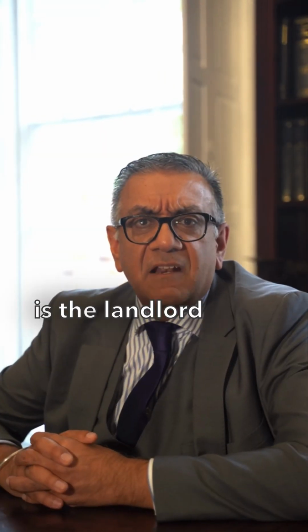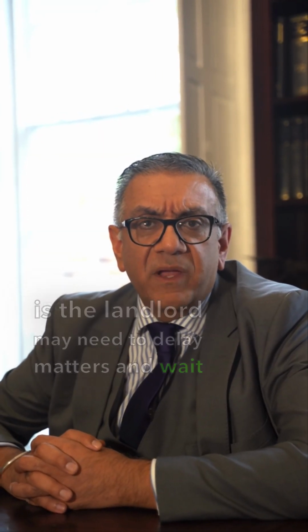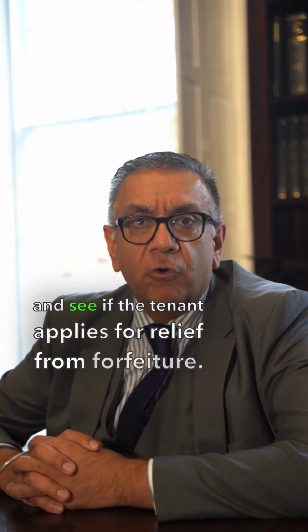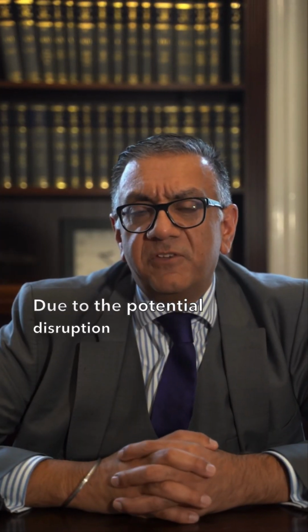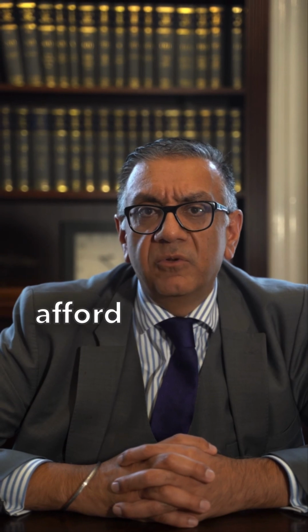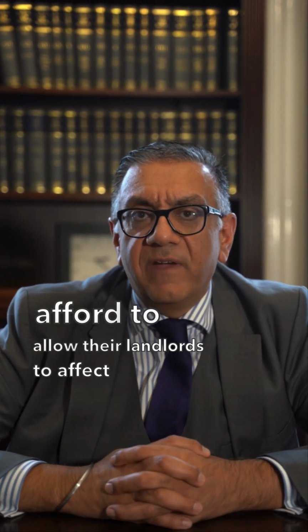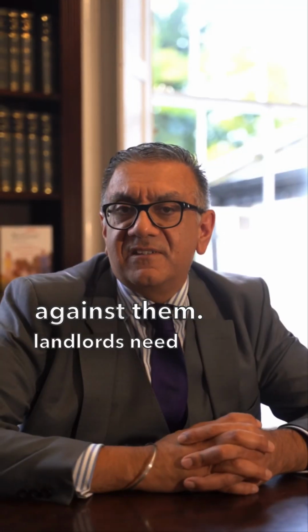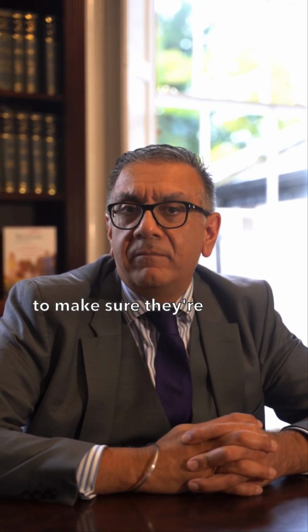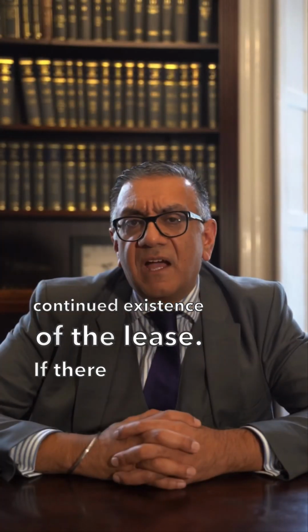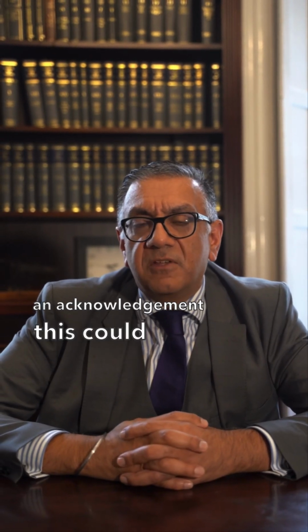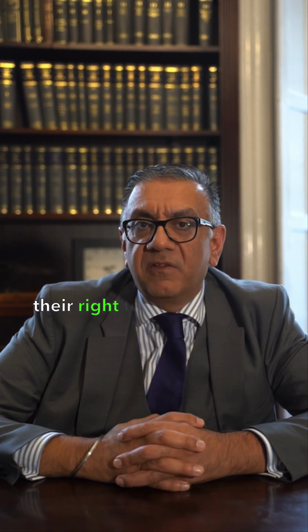The other problem is the landlord may need to delay matters and wait and see if the tenant applies for relief from forfeiture. Due to the potential disruption to business, tenants can't really afford to allow their landlords to effect forfeiture. Landlords need to take extreme care to make sure they don't inadvertently acknowledge the continued existence of the lease. If there has been acknowledgement by the landlord, this could lead to the waiver of the right to forfeit.